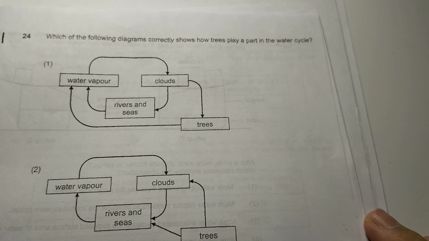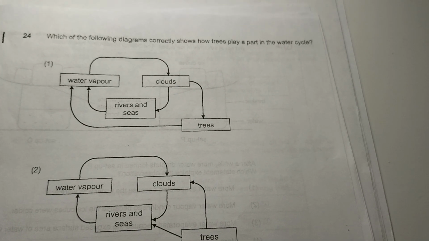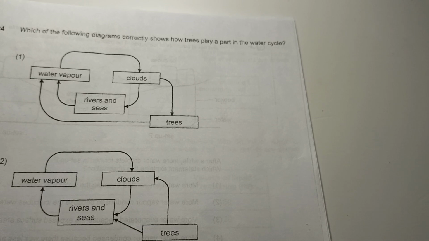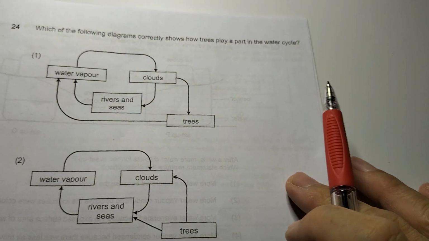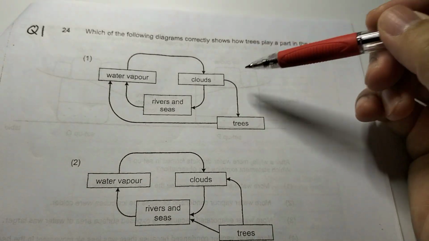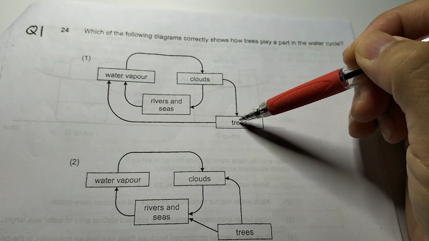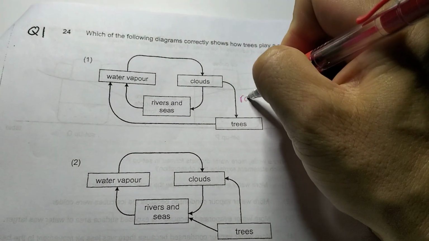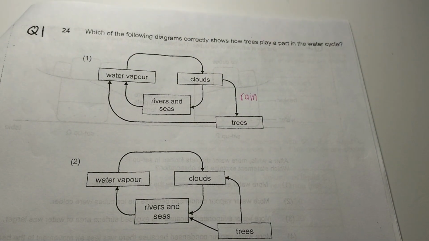Alright, this is from 2016. Now, which of the following diagrams correctly show how trees play a part in the water cycle? So as you can see, the arrow shows you the movement of either water or water vapor, and it shows you how it moves from one stage to another stage. Now, if you take a look at number 1, and see if it's true. What could possibly be coming down here from clouds to the trees? Possibly rain. Basically, every arrow needs to make sense.